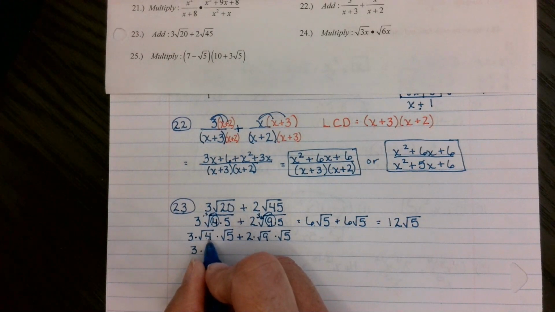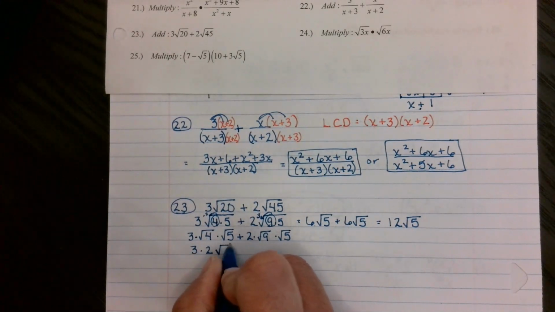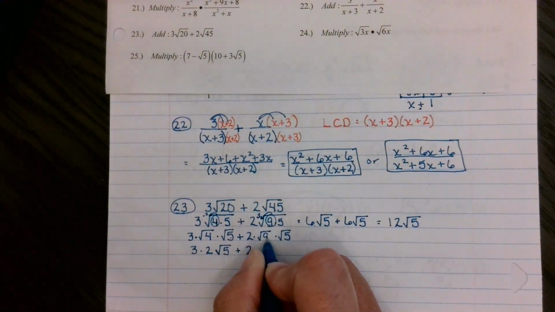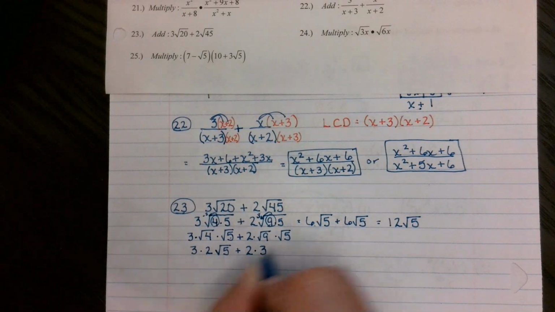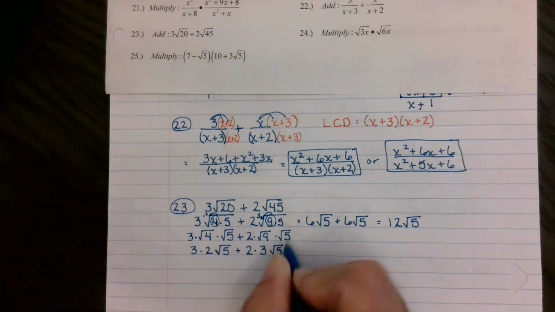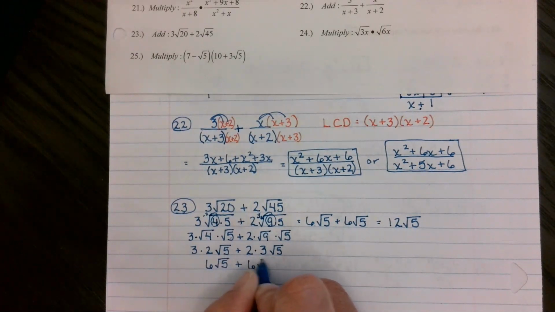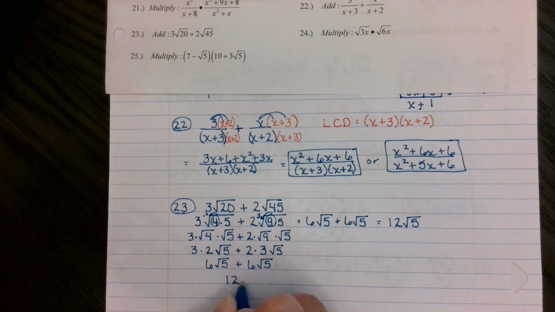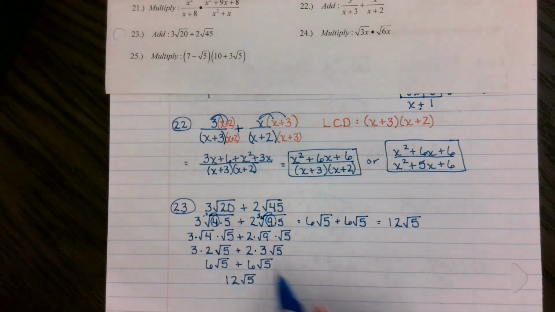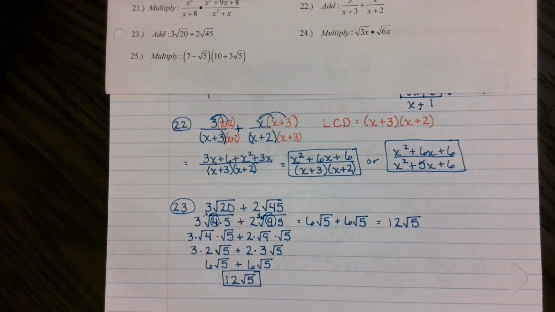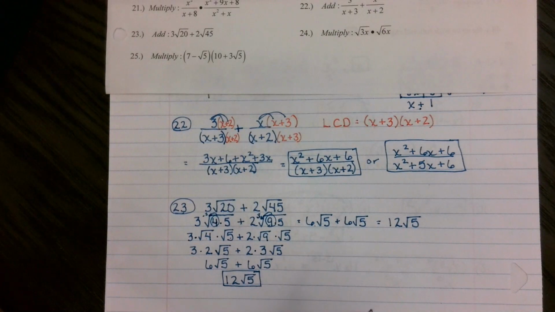Some of you keep putting in the square root of 2 times the square root of 5, plus 2 times the square root of 9, which is 3 times the square root of 5. So here we get 6 square root of 5 plus 6 square root of 5, which gives us 12 square root of 5. Okay? This is in the simplest form. So when your directions say simplify, make sure you simplify all the way. Well, actually, these say add, but you're going to have to simplify it.